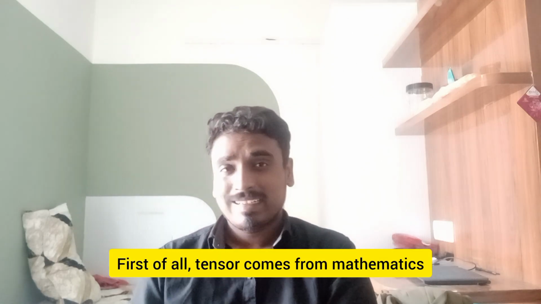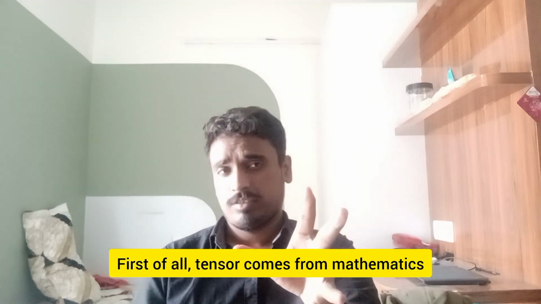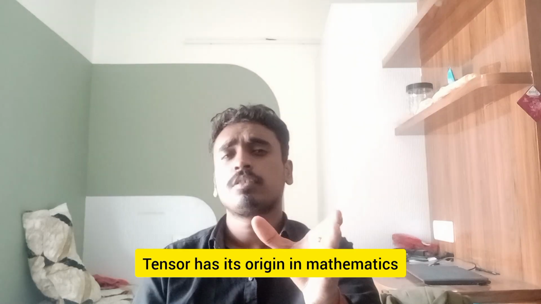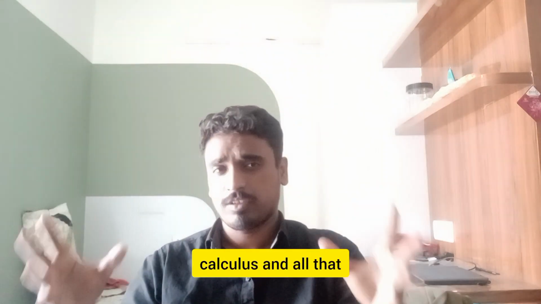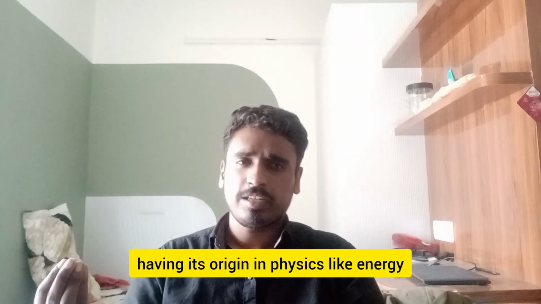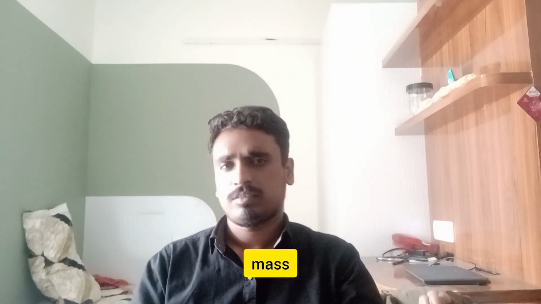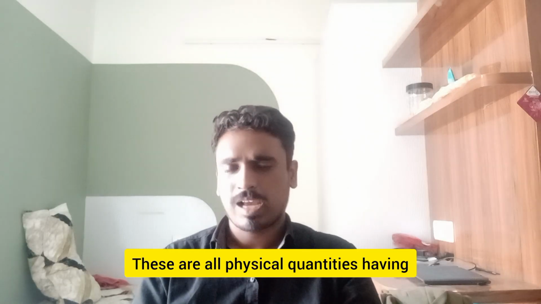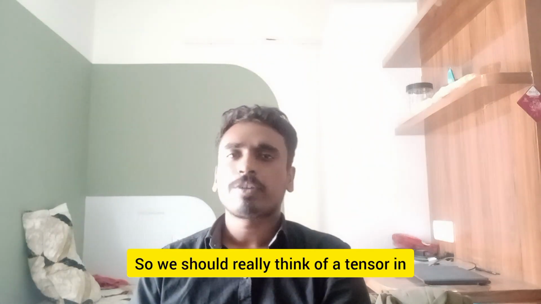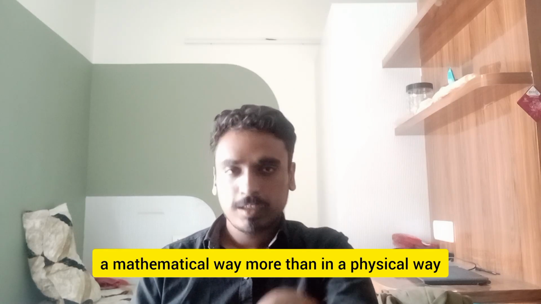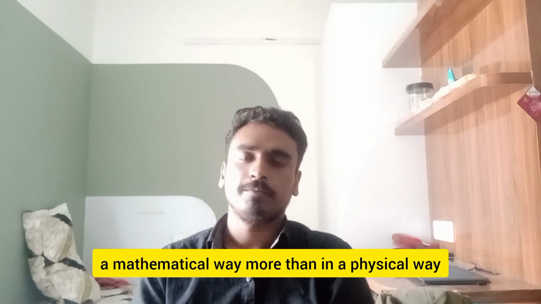First of all, tensor comes from mathematics. Tensor has its origin in mathematics, just like vectors, calculus and all that. It does not have its origin in physics like energy and mass. These are all physical quantities having their origin in physics. So we should really think of a tensor in a mathematical way more than in a physical way.